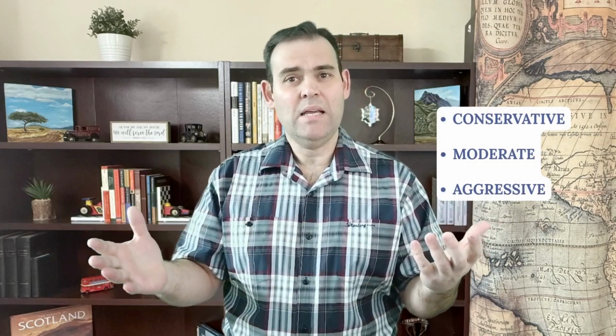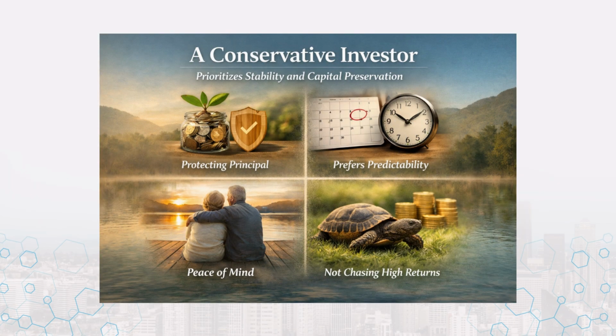Generally, investors fall into one of three broad categories: conservative, moderate, and aggressive. These aren't labels meant to limit you. They're simply frameworks to help you understand where you're most comfortable. A conservative investor prioritizes stability and capital preservation. They care deeply about protecting principal. They prefer predictability. They value peace of mind over chasing the highest possible return.